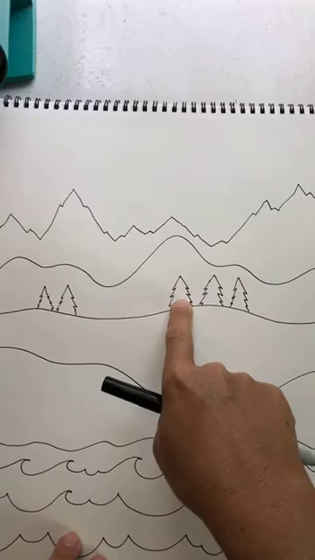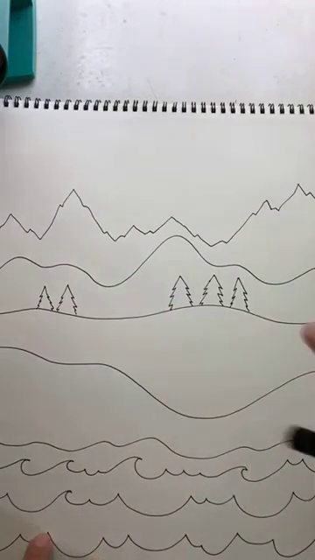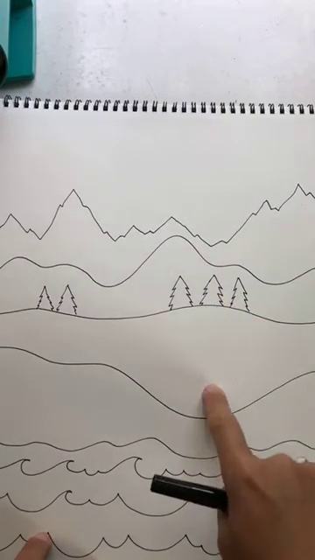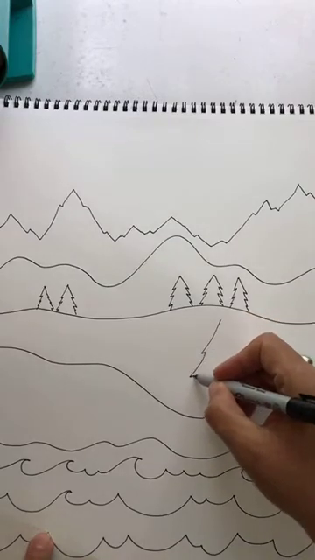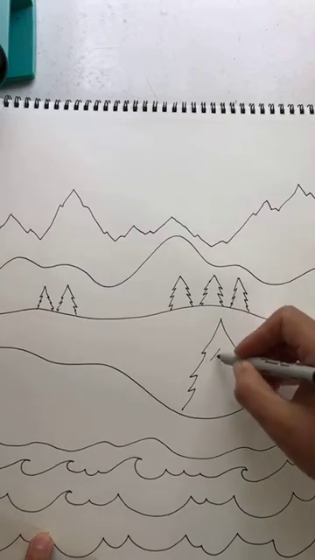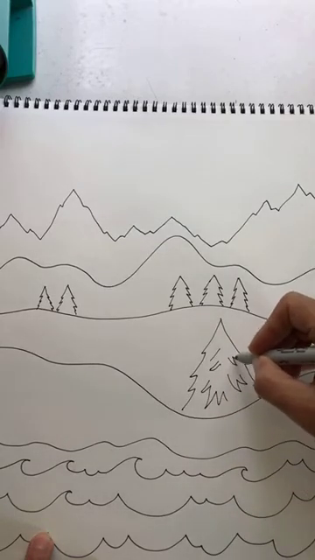So if one of these trees was way up here, yay, I'm so glad. If one of these trees were down here, would it get smaller or larger? I think it would get larger. And I think I might also see more detail on it.